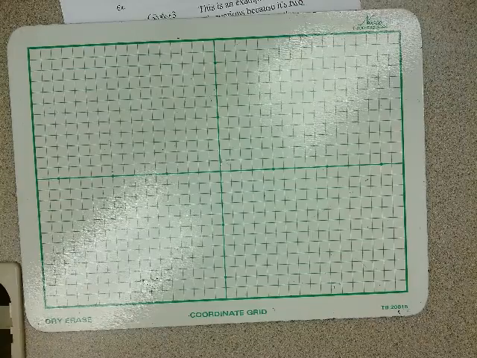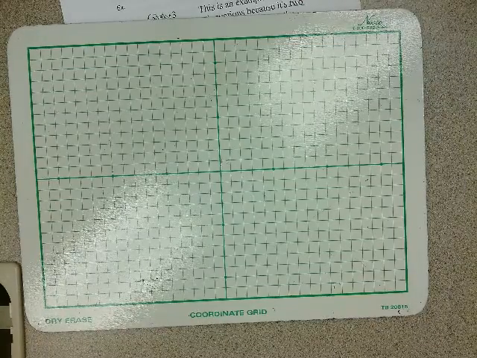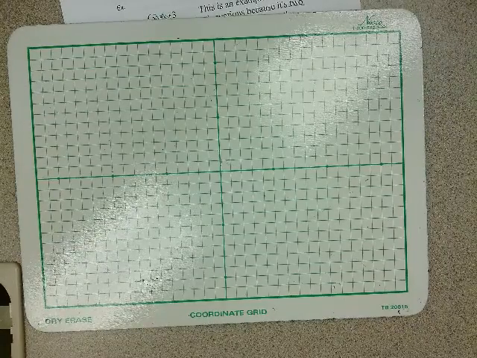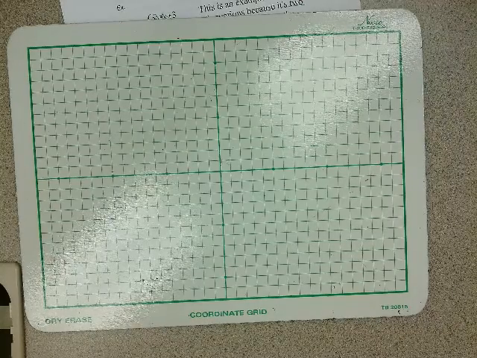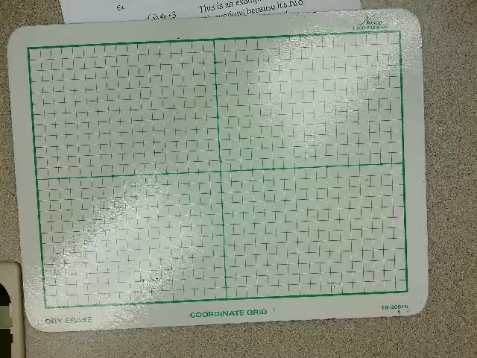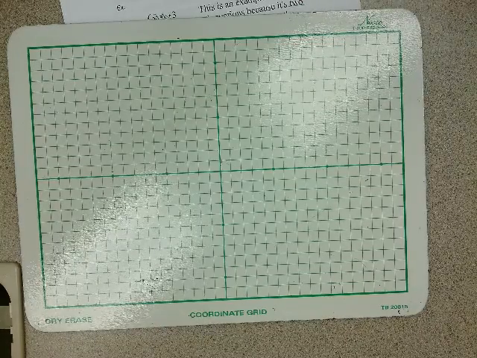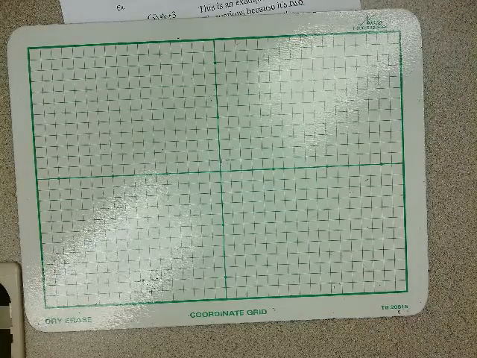I want you to graph the line negative 2 thirds x plus 3, and negative 2 thirds x minus 4. Go ahead and graph those. You want to graph it.